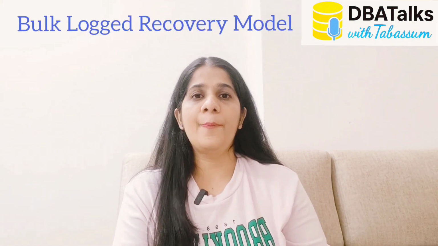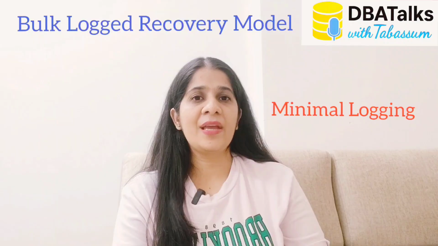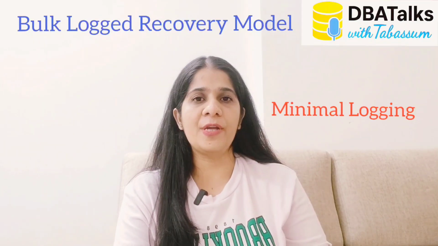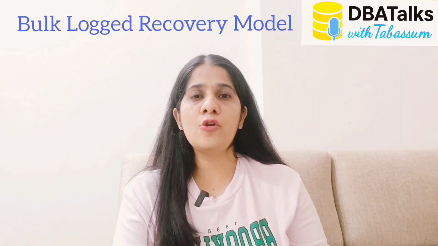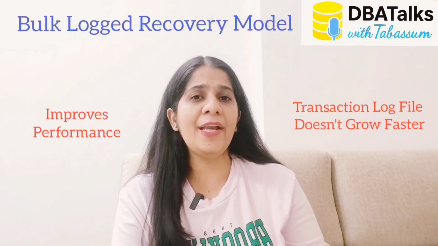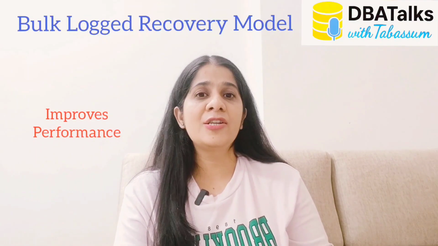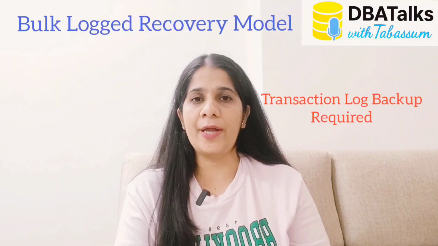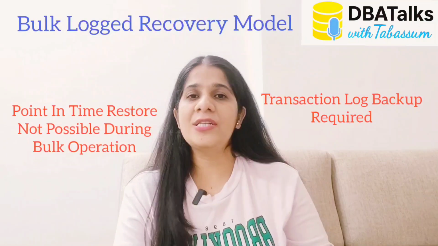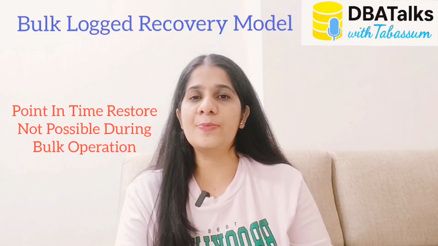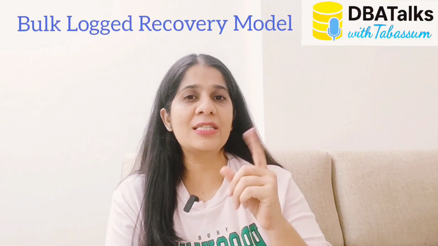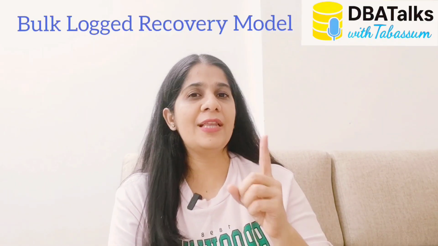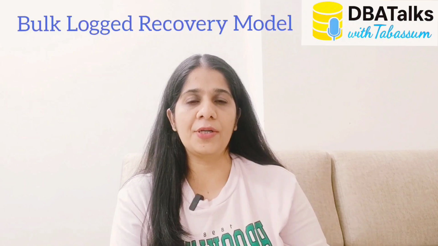Third is bulk logged recovery model. It is like full, but it minimizes logging. It takes shortcuts during bulk operations like create index and bulk insert. Here, the transaction log file does not grow as fast and it improves performance. Transaction log backups are required over here. But point-in-time data restore is not possible during bulk operations. If your transaction log file does not contain a bulk operation, then it acts like a full recovery model.